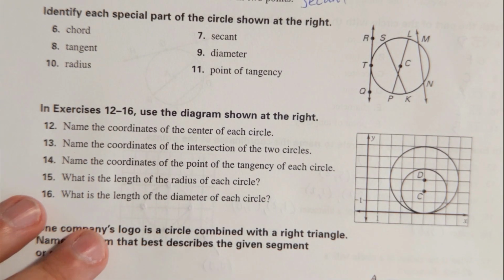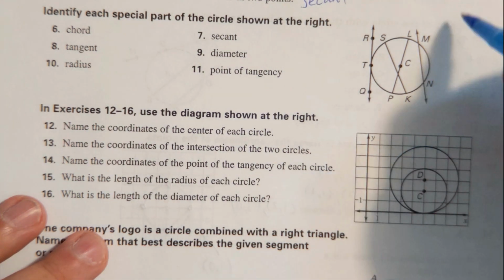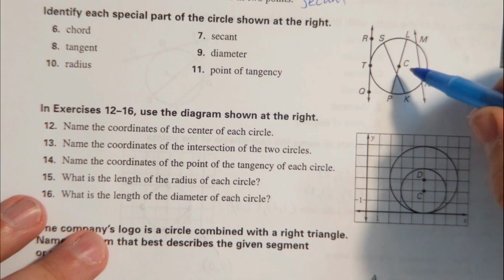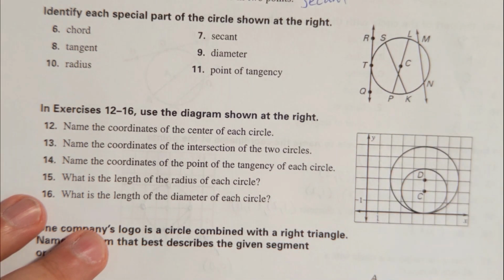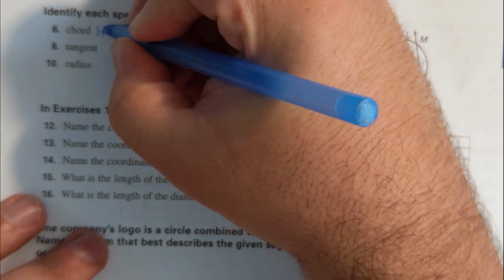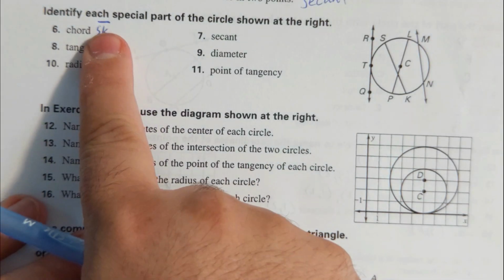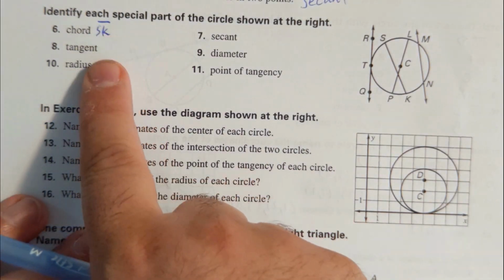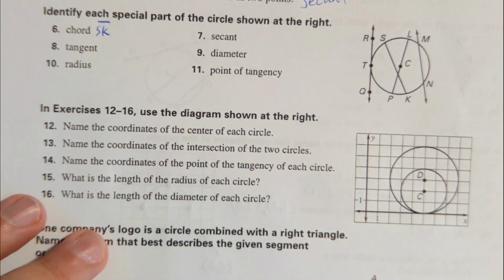Identifying the special parts. So if we're talking about a chord on here, I would choose SK. It's not the only chord, but it's a good one. Make sure you put a segment, no arrows, no points, no dots, just a segment on top of 2 letters.